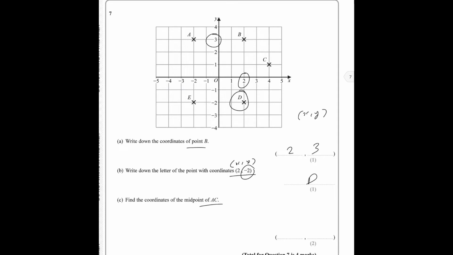Now find the coordinates of the midpoint of AC. Since the midpoint of AC is given here, you need to find out the coordinates of what A stands for. So A is minus 2, comma 3, since minus 2 is on the x-axis. C is 4, comma 1.